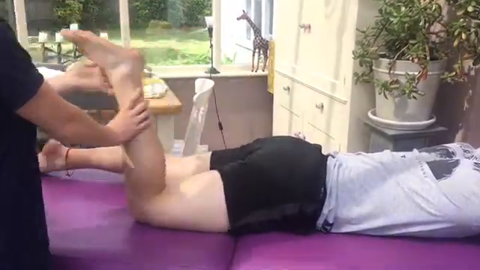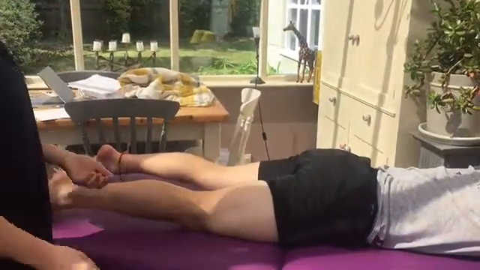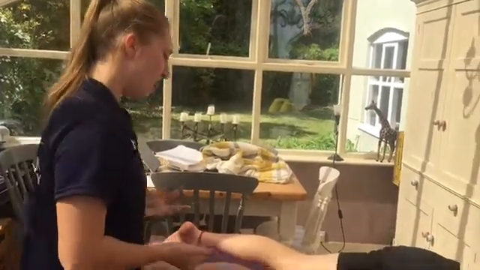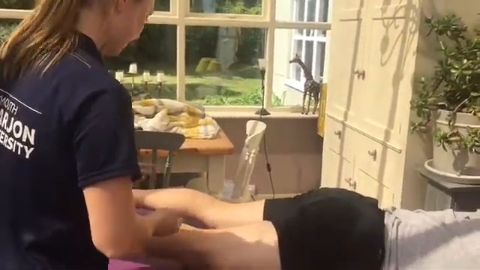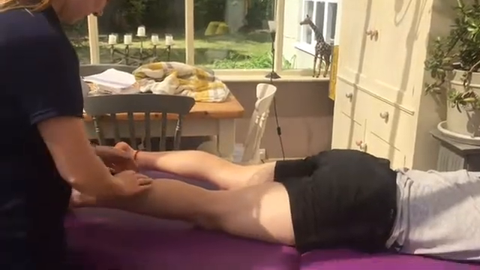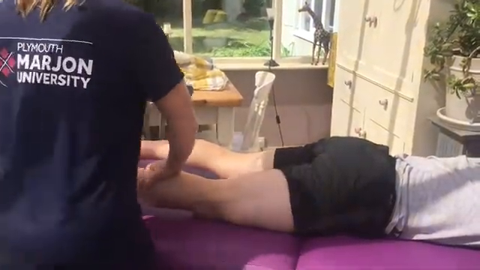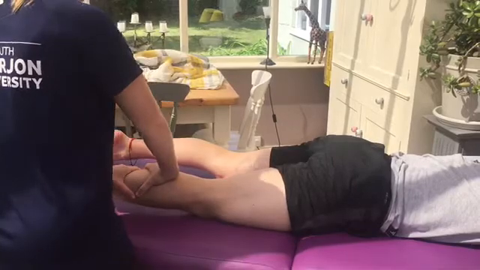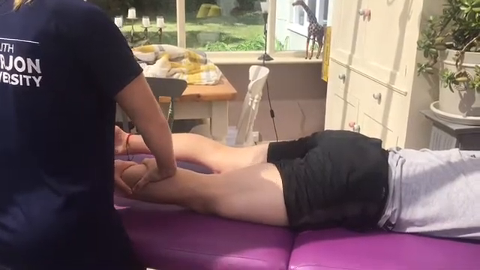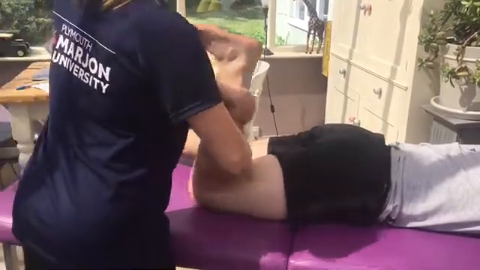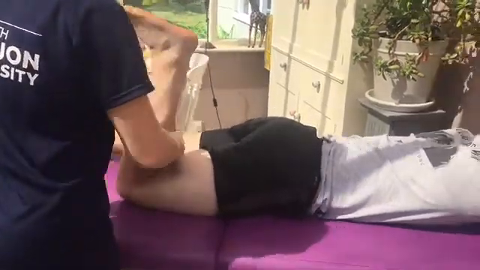So a normal end feel will often feel spongy unless you're doing bone on bone, which can sometimes feel hard and quite abrupt. And then we want to do a resisted movement. So Stephen, if I hold onto your calf, and then you're just going to bring your foot up to your ankle again. Okay, good, and there's maximum contraction there, fantastic.